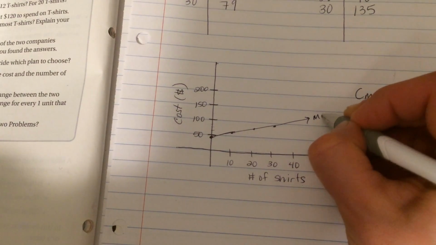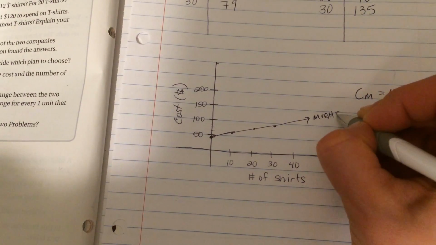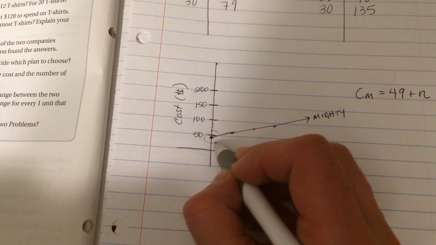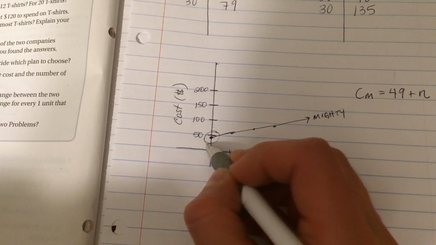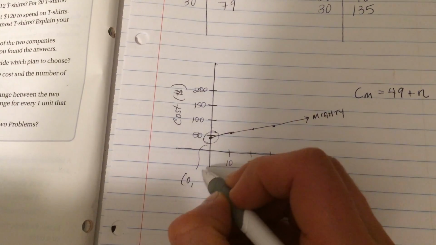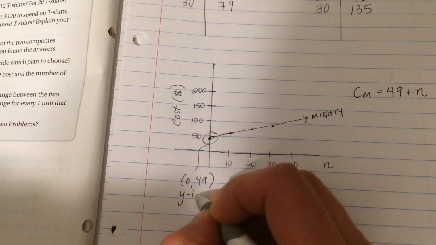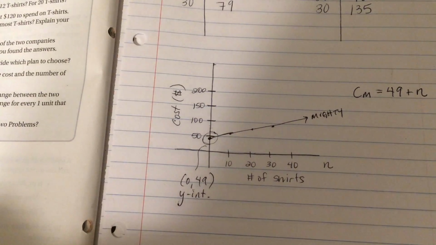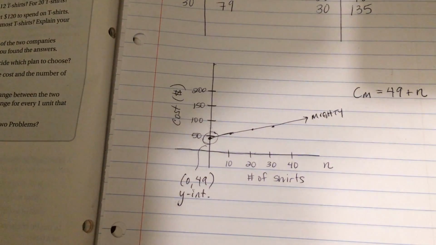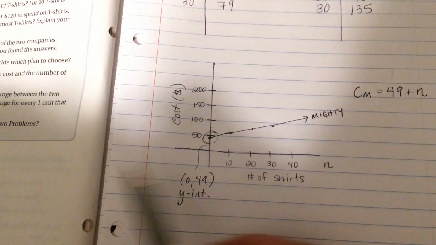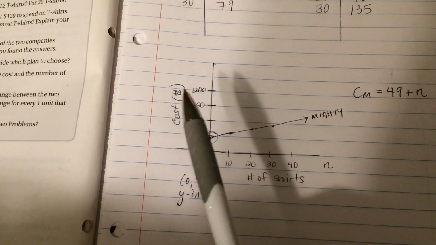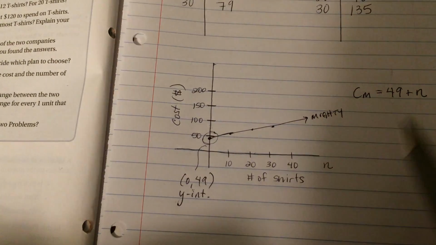So this is Mighty. This point here on the y-axis, this 0, 49, that is the y-intercept. As you're thinking about what that means in this problem, we've talked about what it means already. I'd like you to put it in your own words.